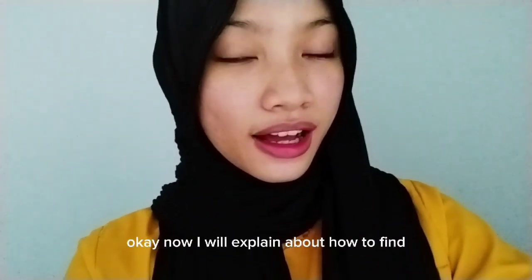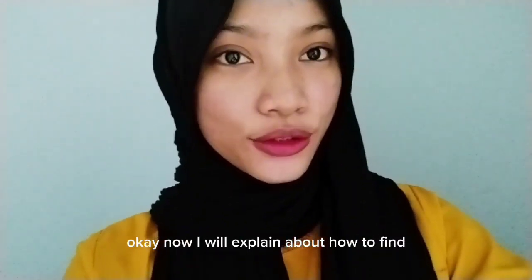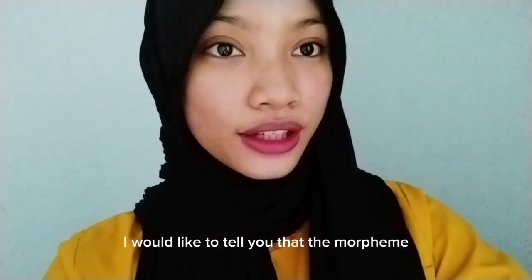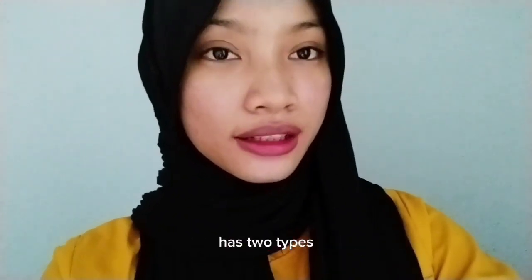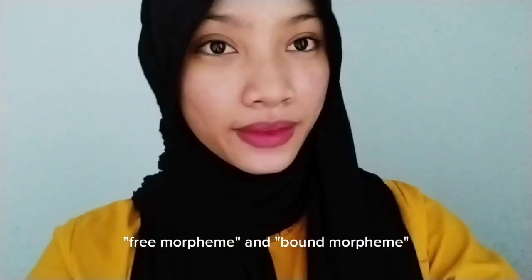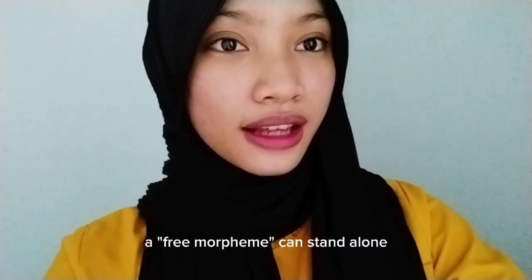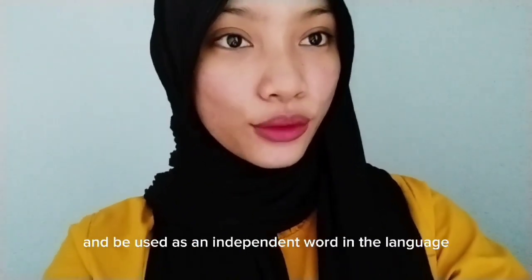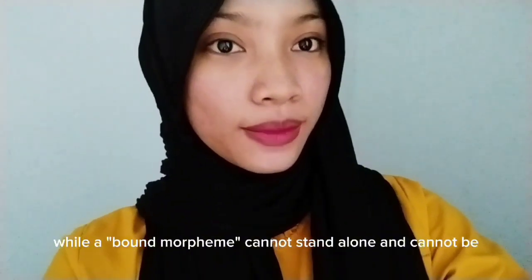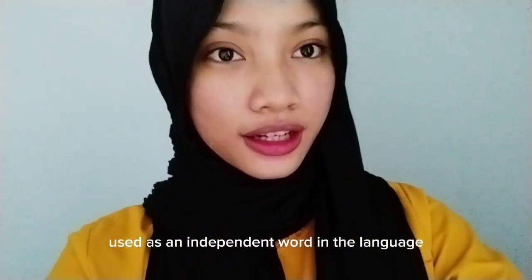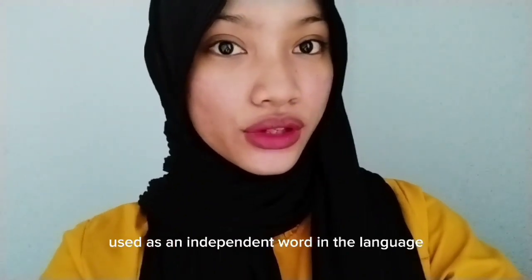Okay, now I will explain how to find how many syllables and morphemes are in a word. But before that, I would like to tell you that morphemes have two types, free morphemes and bound morphemes. A free morpheme can stand alone and be used as an independent word in the language, while a bound morpheme cannot stand alone and cannot be used as an independent word in the language.